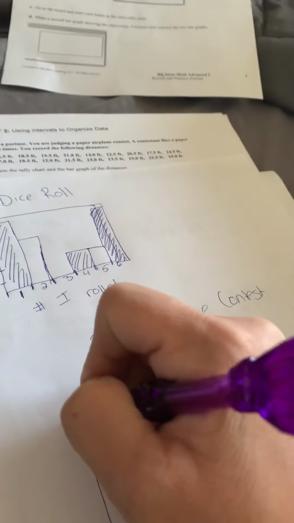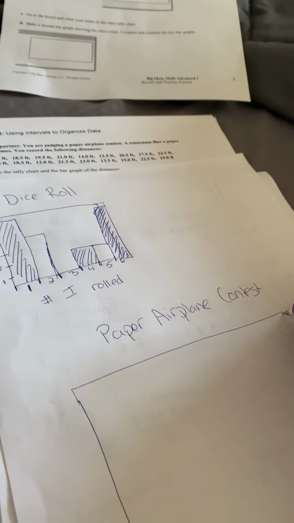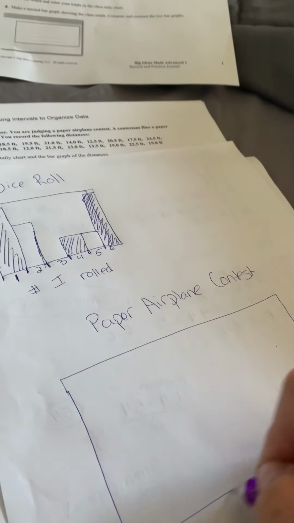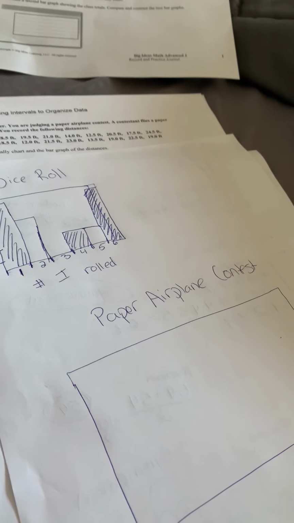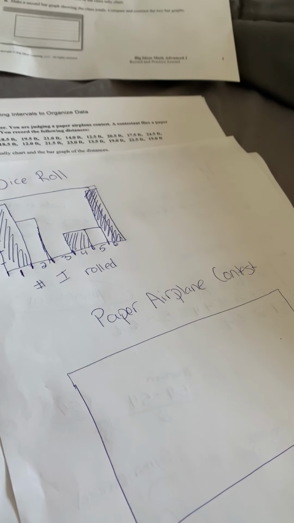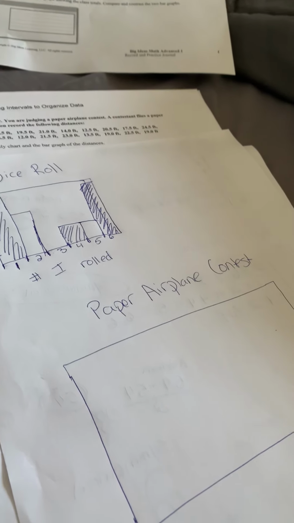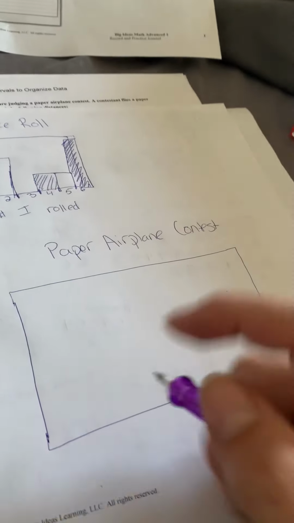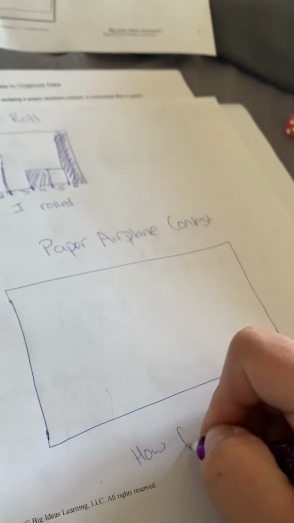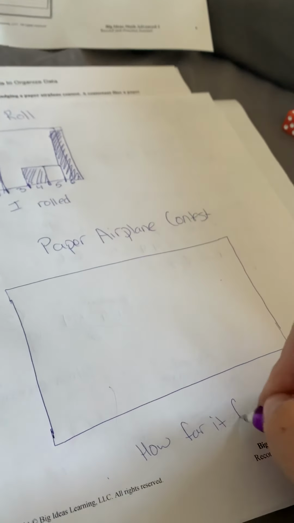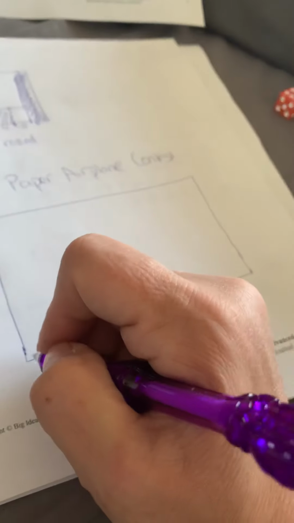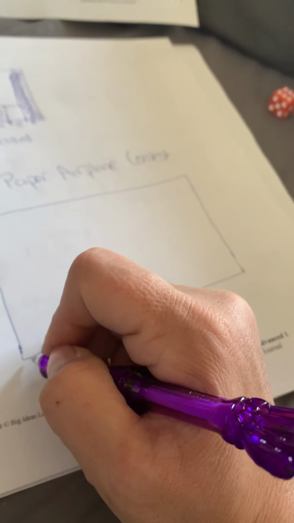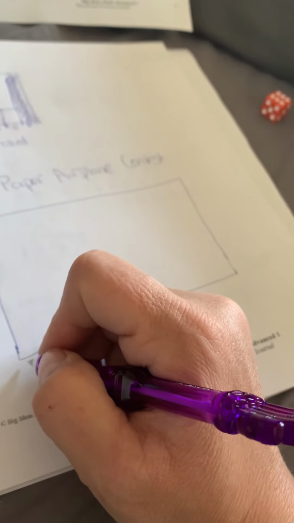So I need to make sure it ranges. So here's my rectangle for my graph. And I'm going to have it range from at least 12.5 to 24. So I'm going to go through and mark this off, and I'm going to say this is going to be how far it flew. And I'm going to mark it off. Let's go by 5s maybe.